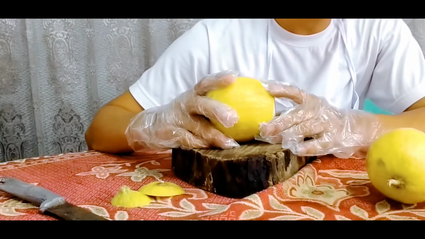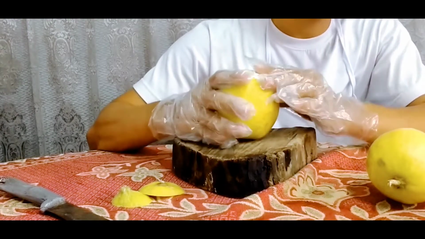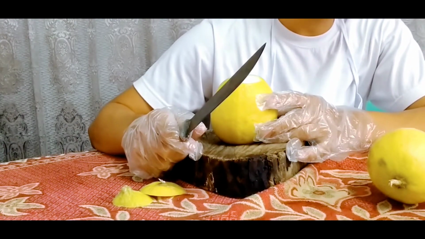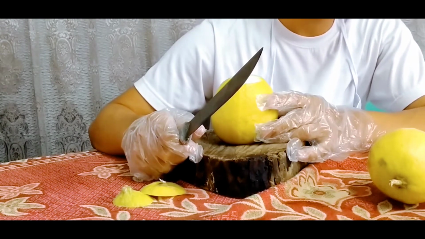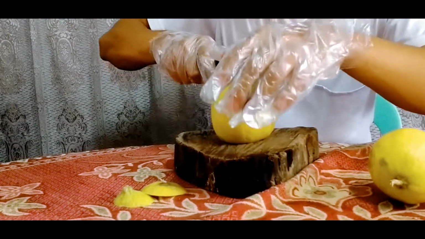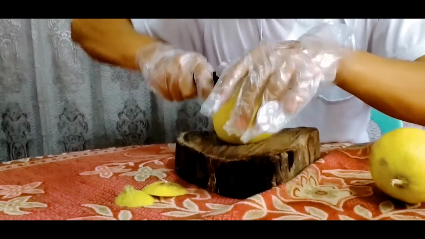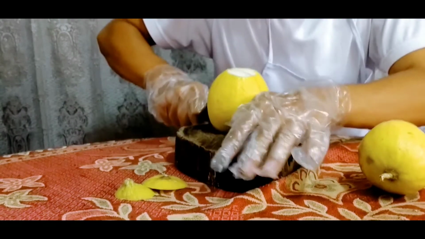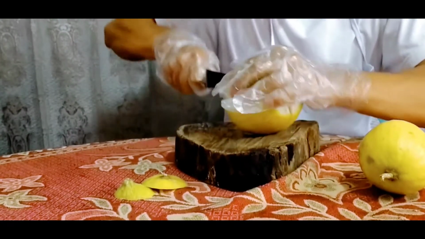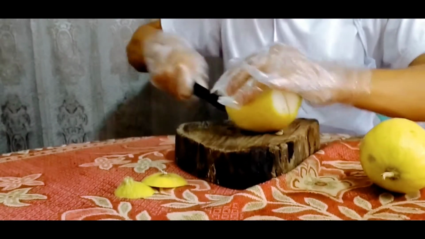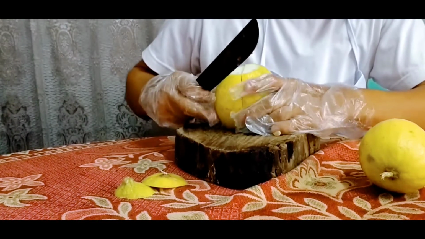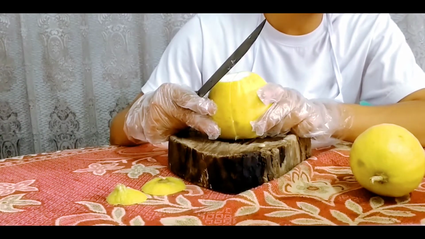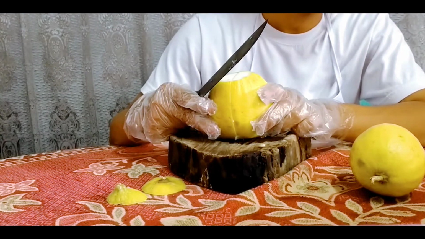The second step is to place the lemon vertically on the cutting board. I have to cut straight down through the lemon with the knife to cut it in half lengthwise. Then rotate the lemon 90 degrees and make another downward cut to create 4 equal sections.